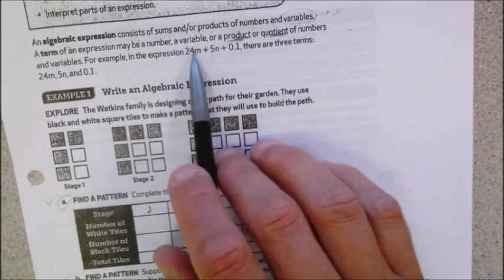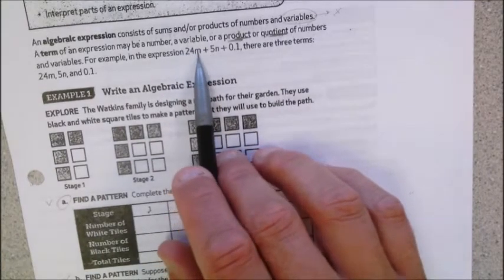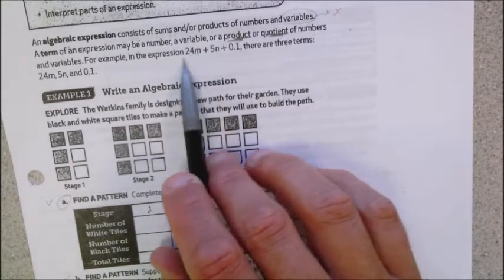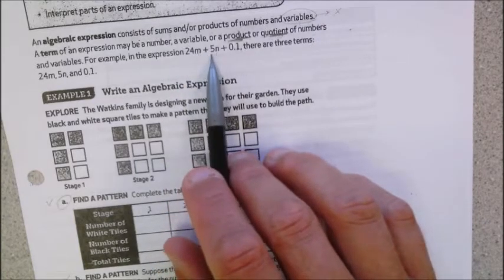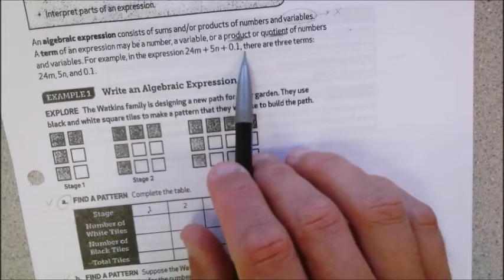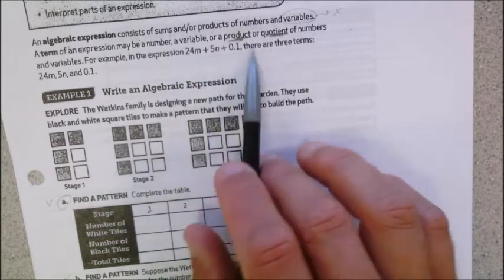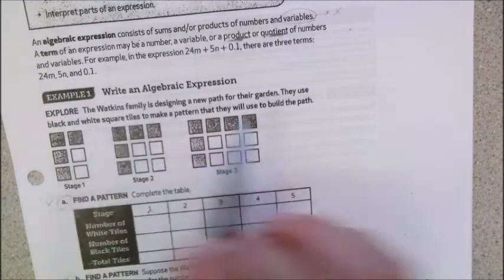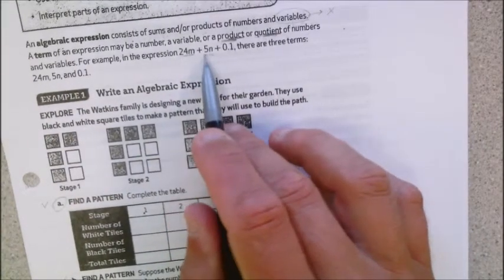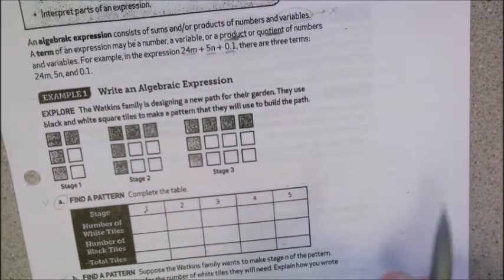For example, we have 24 times m, okay? 24m is the same thing as 24 times m, plus 5n, 5 times n, plus 0.1, okay? All of this is considered a term. There are 3 terms here. Each one of these right here is its individual term, okay? So, yeah, just a review of what terms are.